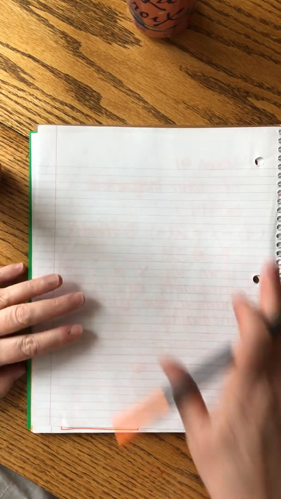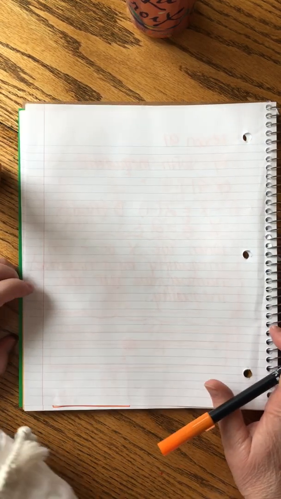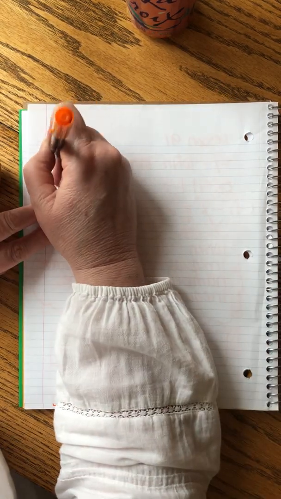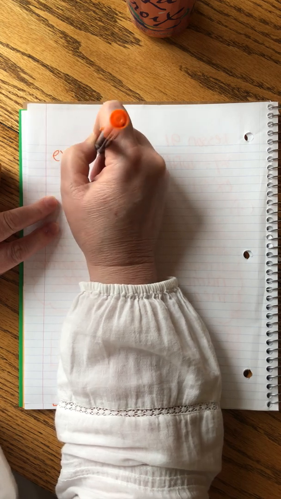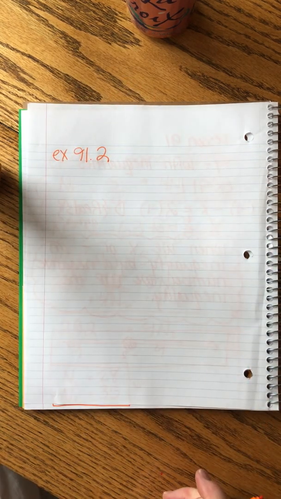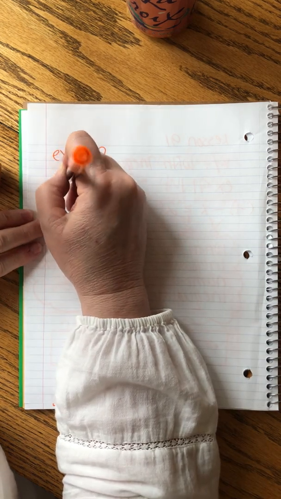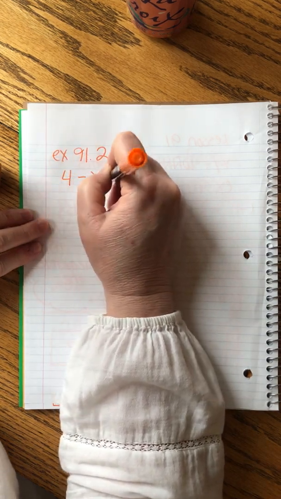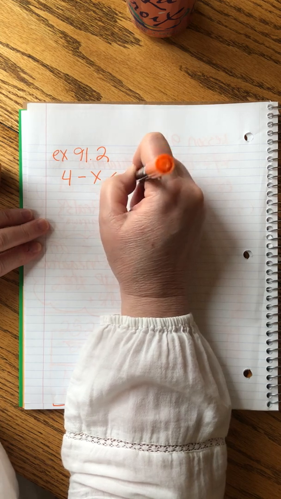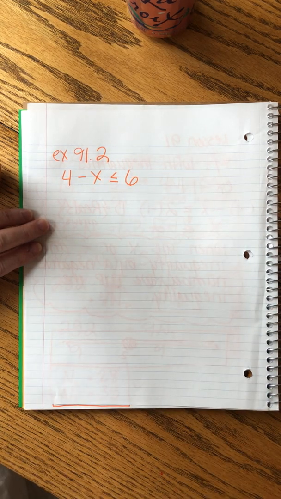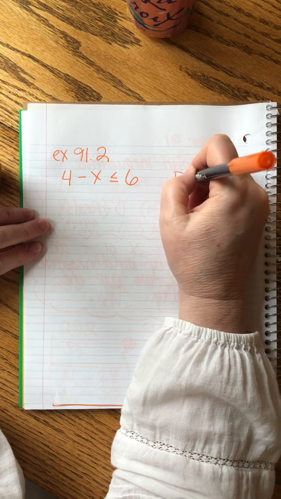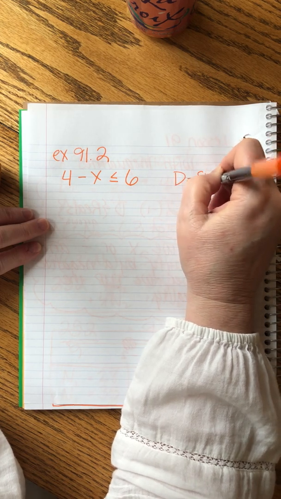We have two topics today. I don't know if I mentioned that. I think it helps to know ahead of time when a second topic is going to come. I don't like surprises. You probably don't either. There's the inequality that we need to graph. Our domain equals the integers.